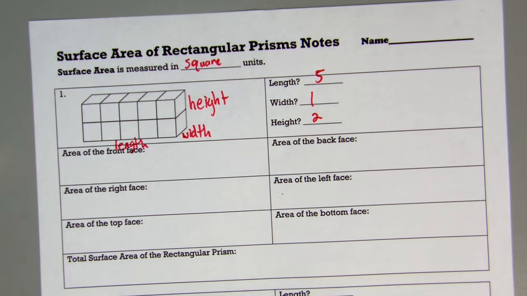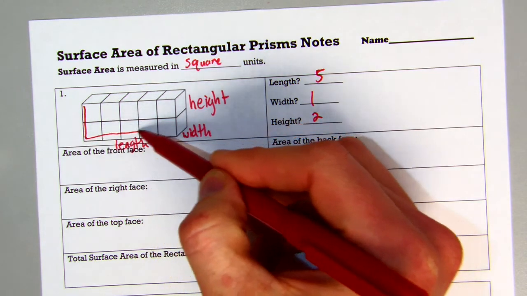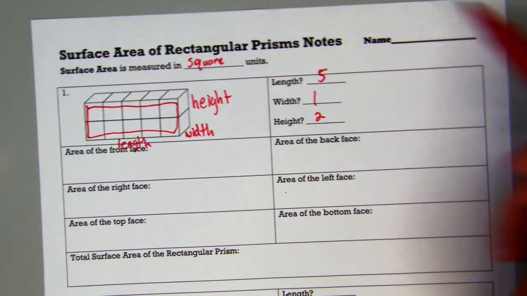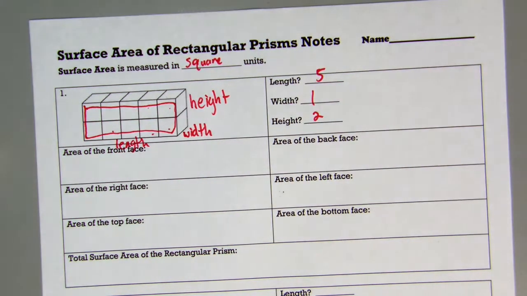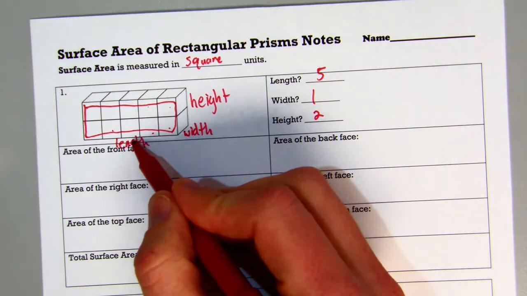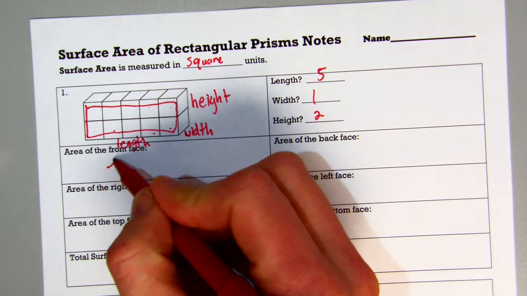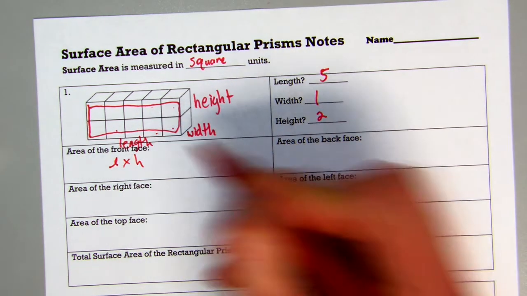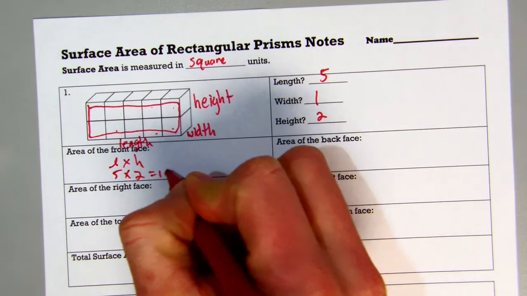The first thing I'm going to break down is the area of the front face. The front face I'm going to call right here. That's this spot right here. Now one way I could do it is I could count 1, 2, 3, 4, 5, 6, 7, 8, 9, 10. Or I can use a number sentence. In this case I'm going to do the length times my height, because it goes up and over. So length times height, L times H. We have 5 times 2 equals 10.